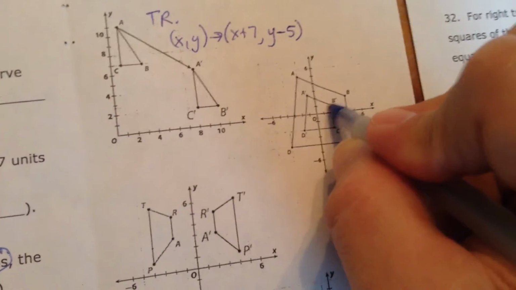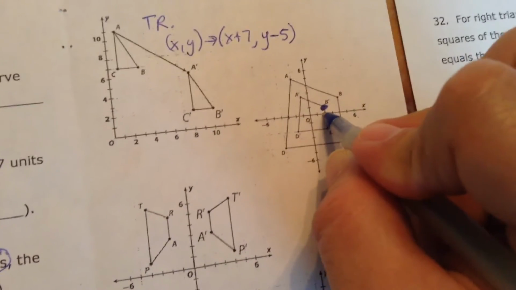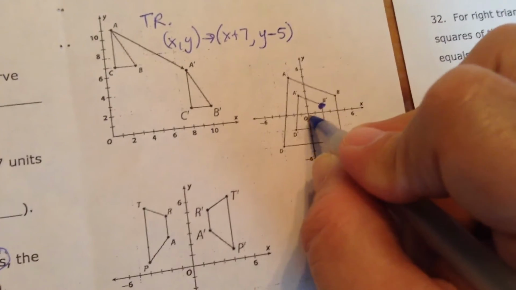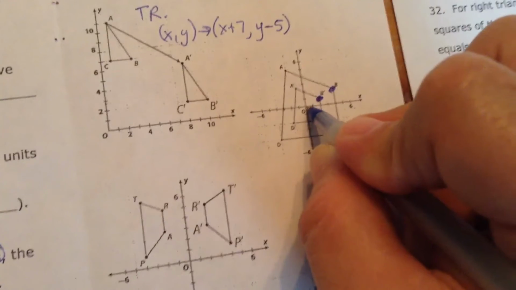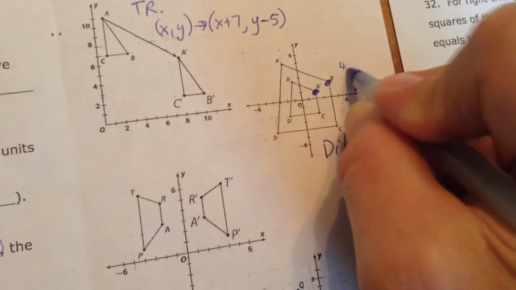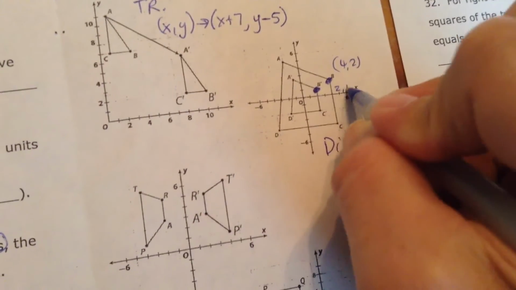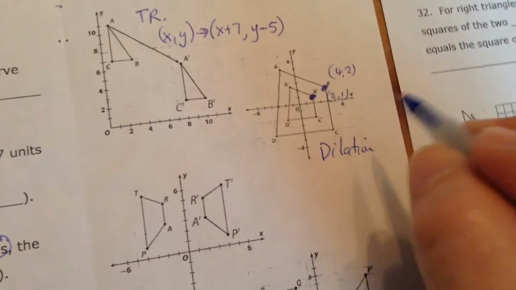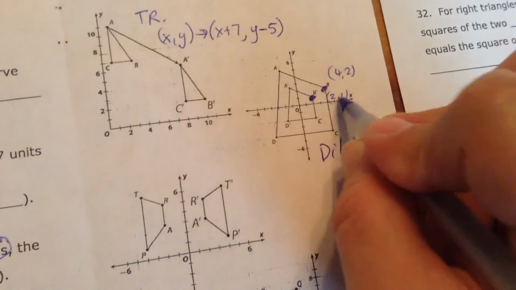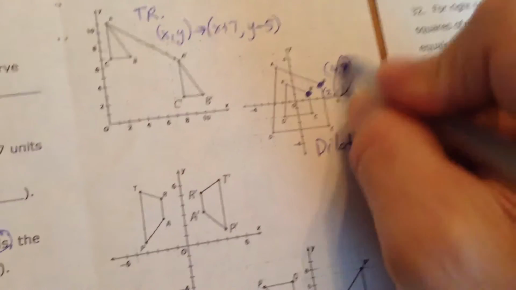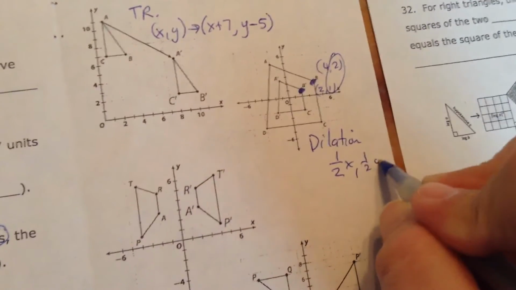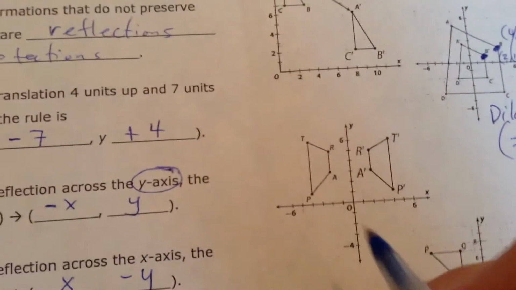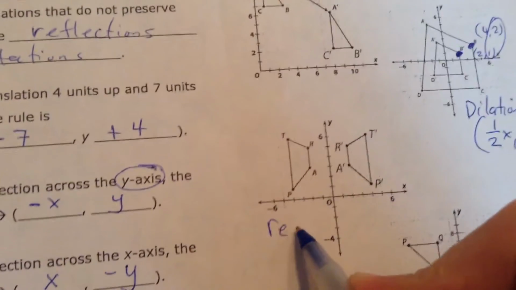And if we just take 1 point out here, this point right here is at, I'm sorry, actually got smaller on this one. So it started out at 4, 2, and became 2, 1. So again, it's new divided by old. So the new ones are the small ones. So smaller numbers on top, I'd pick that one. 1/2 is your rule for that one. 1/2 x, 1/2 y.